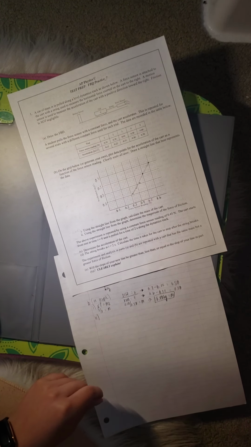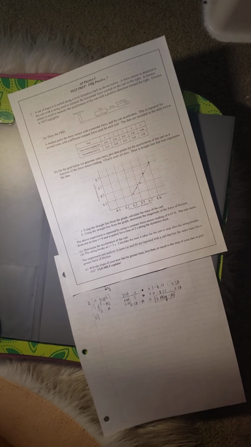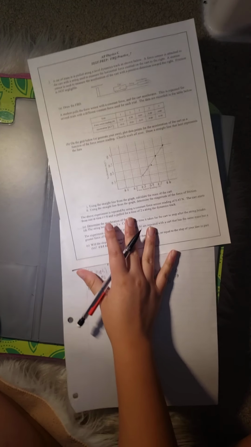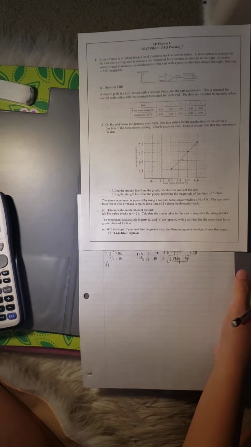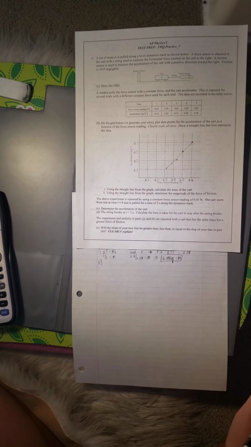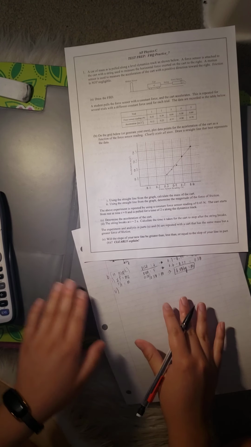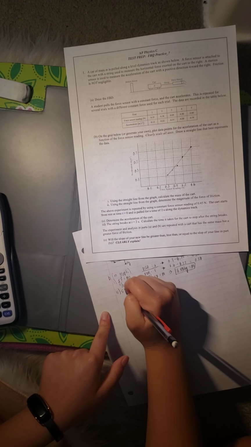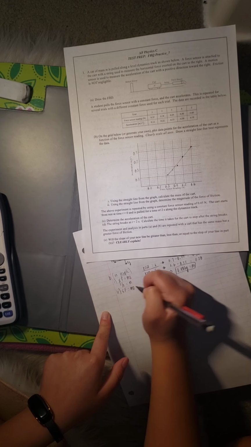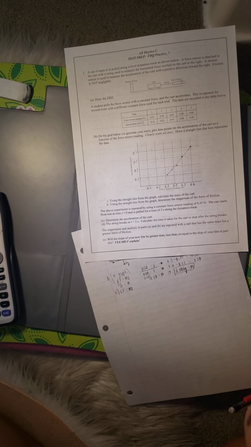Now determine the magnitude of the force of friction. Force of friction, it tells me we need to set up Newton's law again.